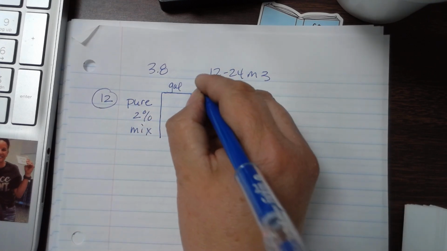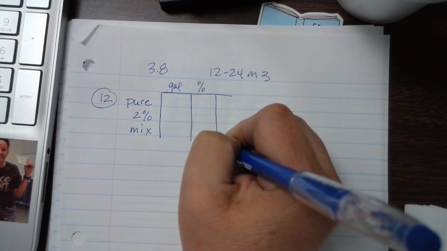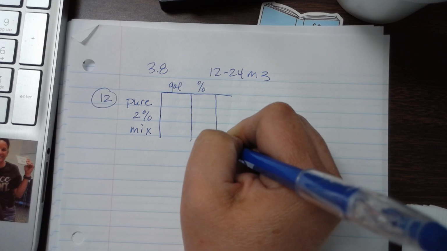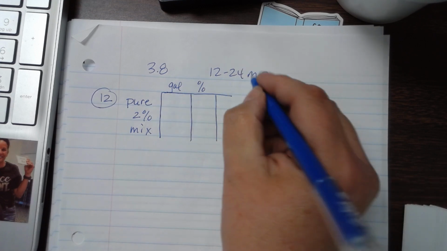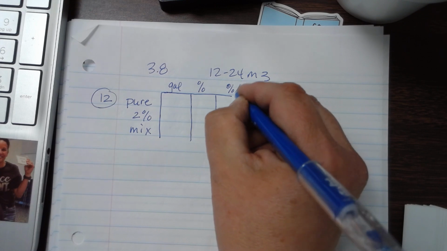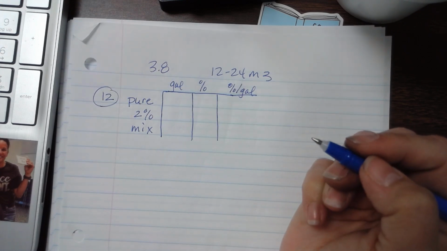Then they want to know the percent of ethanol in each gallon. And then basically what they want to know is the percent per gallon that you're left with once you mix it.